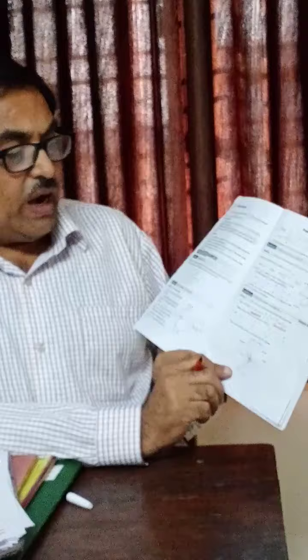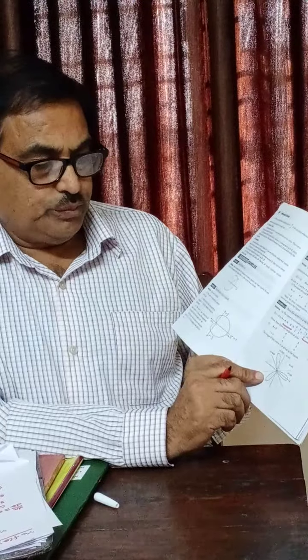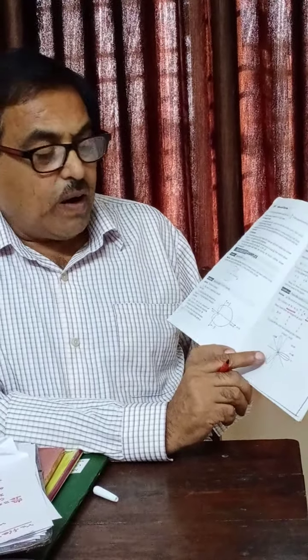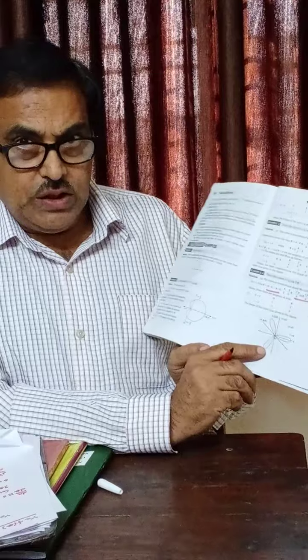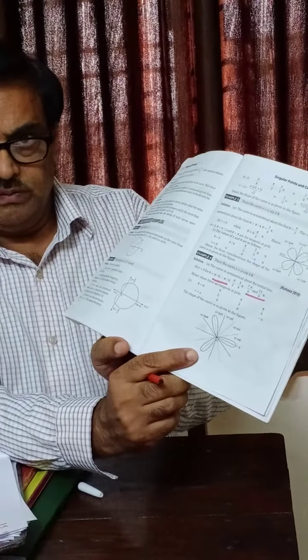And we see that in this curve we get three loops, and the required curve is in this form, r equal to a cos 3 theta.